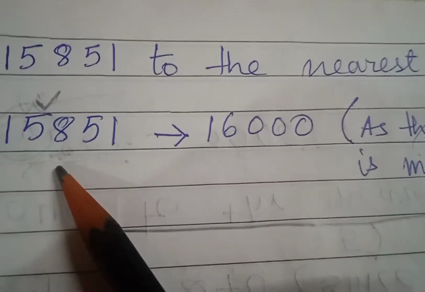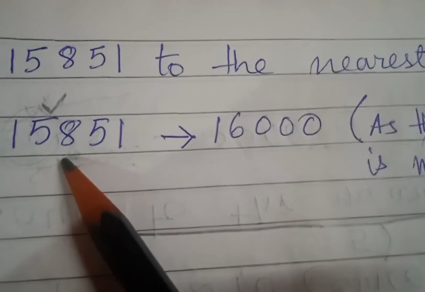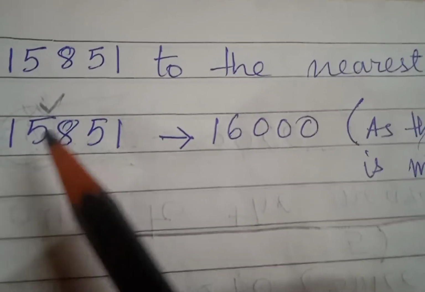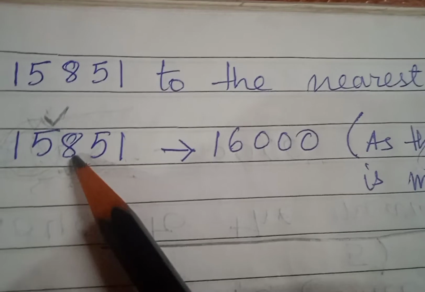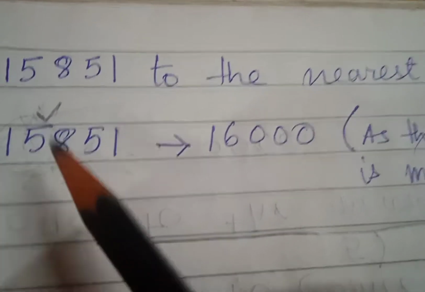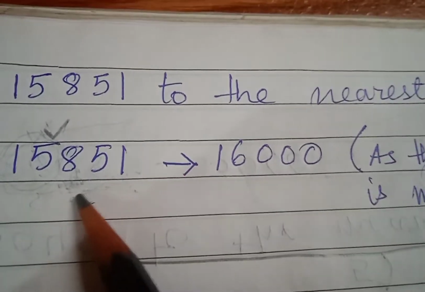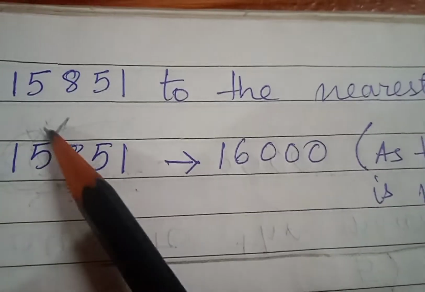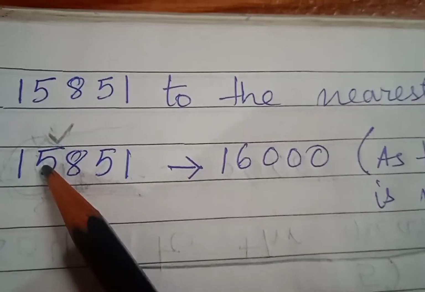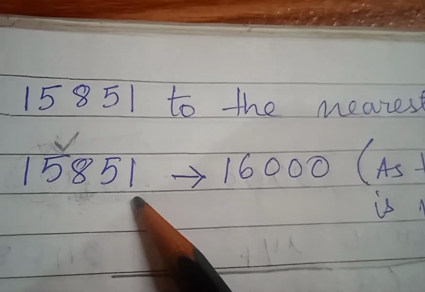Now before it gets converted into 0, if the place just next to the thousands place, that is the hundreds place, is 5 or more than 5, that is, if it is 500 or more than 500, then it will contribute 1 to the thousands place before getting converted into 0.